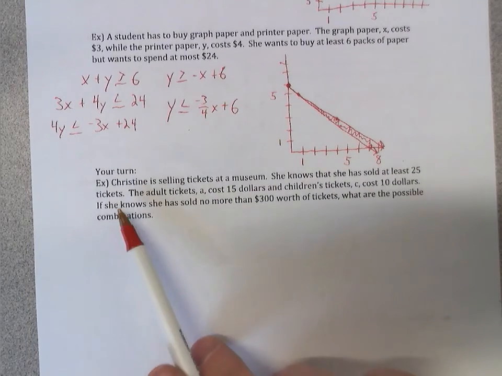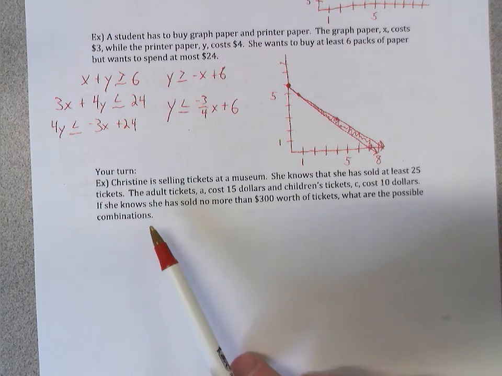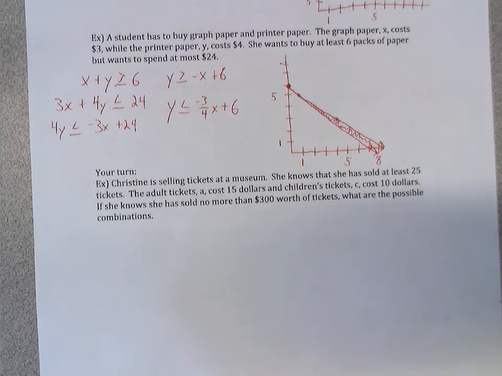All right, try to do this last one. This is your turn. Try it on your own. Then once you're done, come back to the video and see the solution.